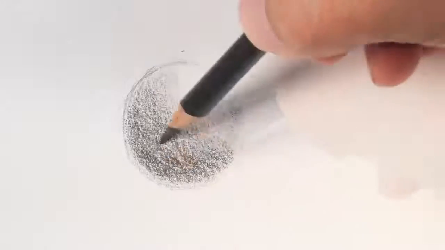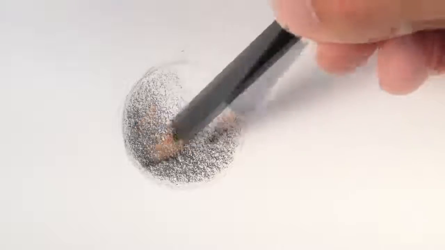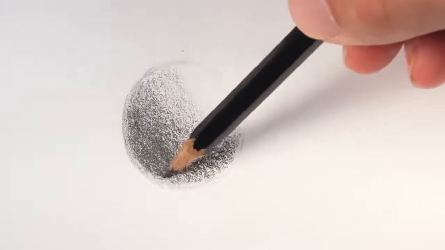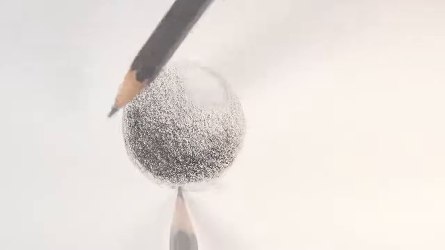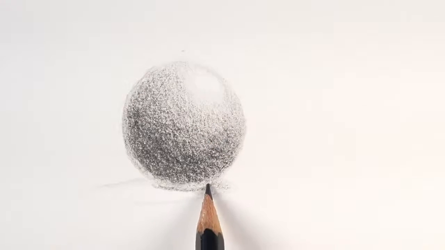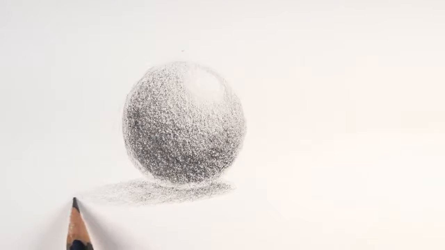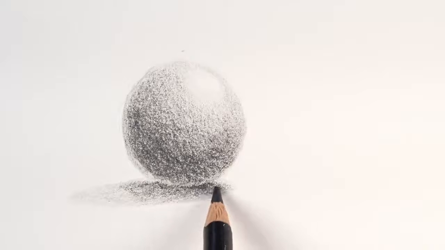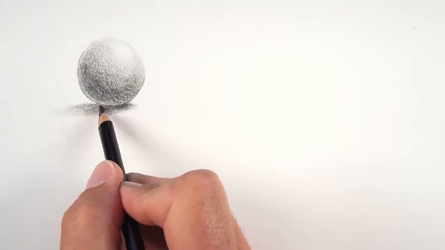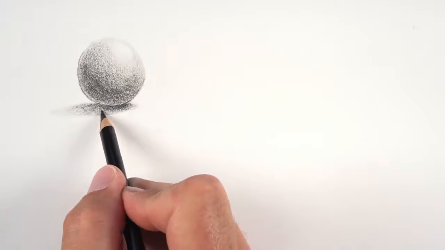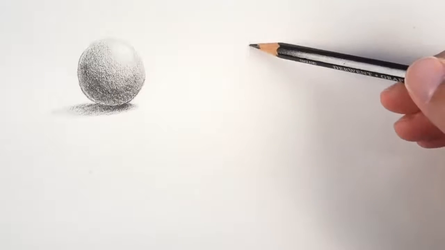Then I'll go back with a softer graphite pencil. In this case, I'm using a General's Layout pencil, which is about equivalent to a 4B pencil, and progressively darken the area of core shadow. I can go back over the top of this area with another application of the H pencil, smoothing out any of the textural marks that were left by the softer graphite. We'll throw a bit of cast shadow underneath, leaving that area of reflected highlight, and now we've transformed a circle into a sphere. Next, let's take a square and turn it into a cube.